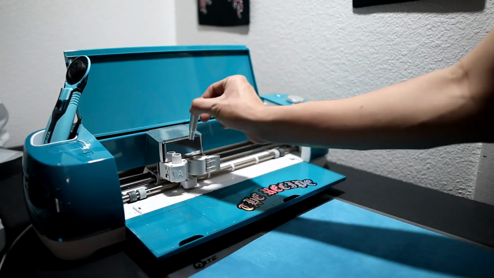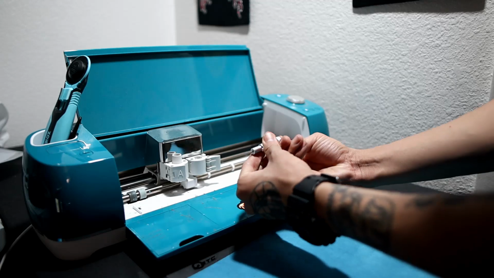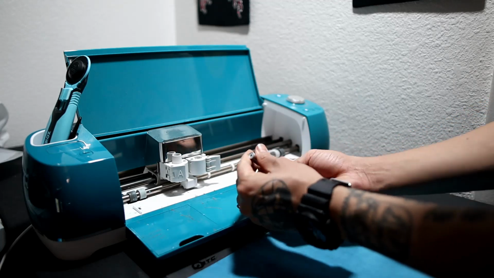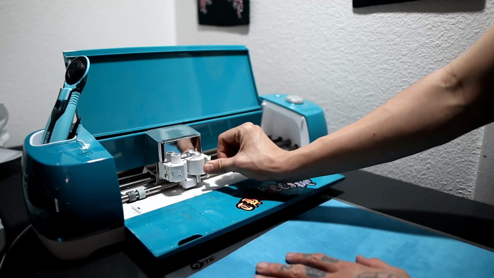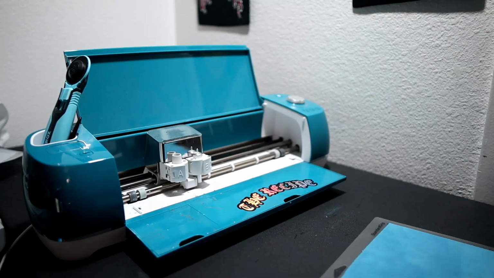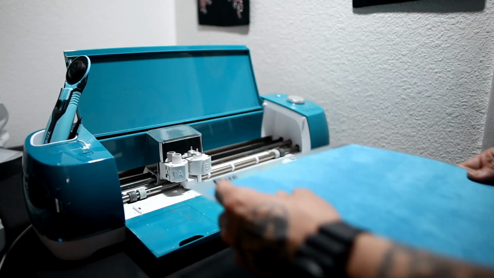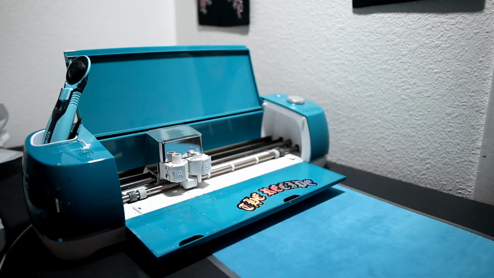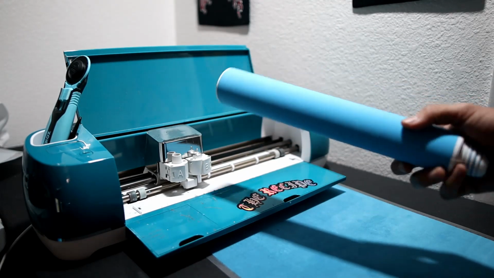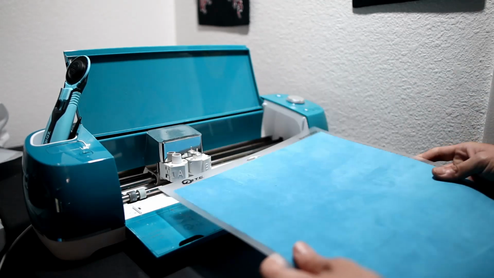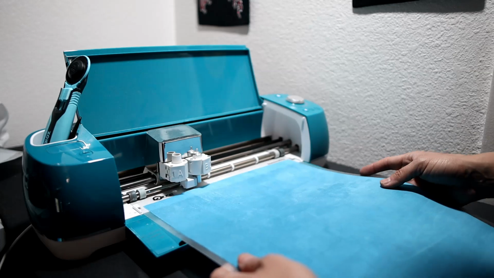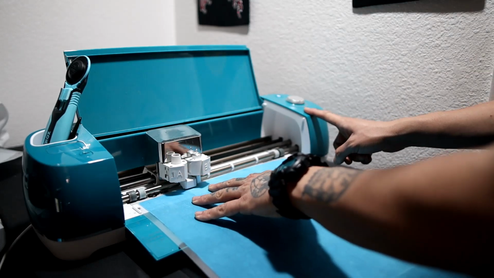Next thing, make sure your needle doesn't have any extra debris. Make sure it's clear. If there's anything blocking it, it is going to mess up the rhinestone flock. I have put the rhinestone flock onto the Cricut mat already, and this is what it's going to look like. It does come in a roll, but we're going to go ahead and feed it in.